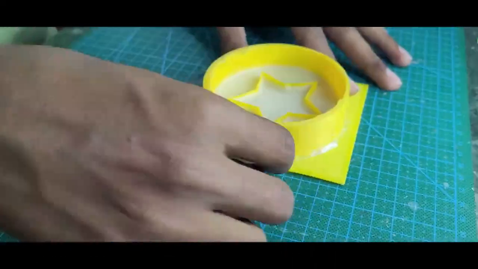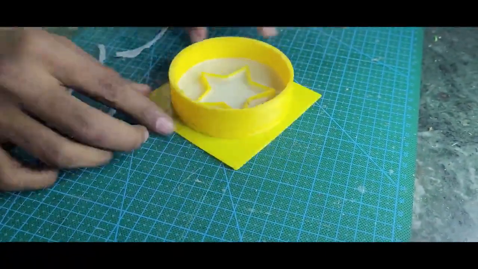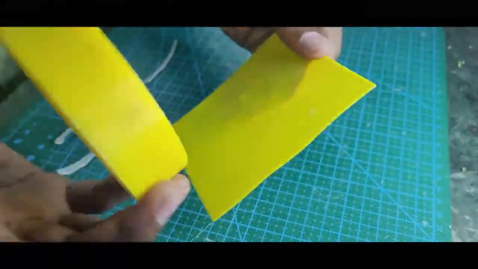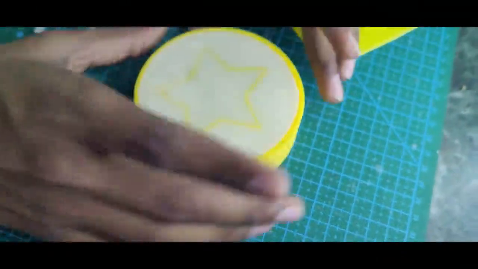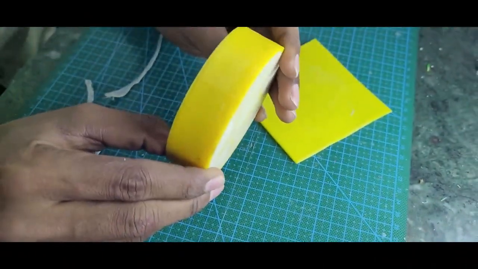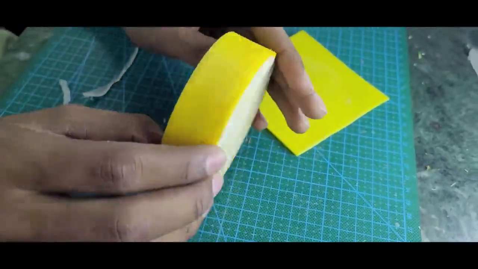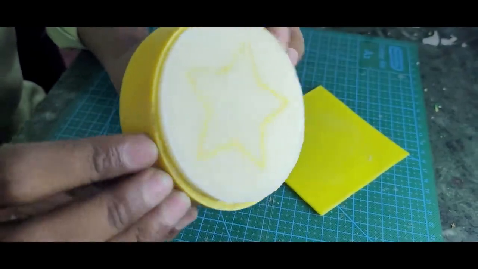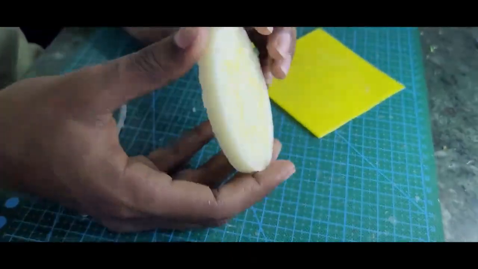We will show the other mold that we have done, the star. In this mold, you will get two castings, one the inside star and one the outer. So take the parts easily out. You can tap them carefully. Don't tap it hard, otherwise it will break. So press the parts gently. This is how it will look.